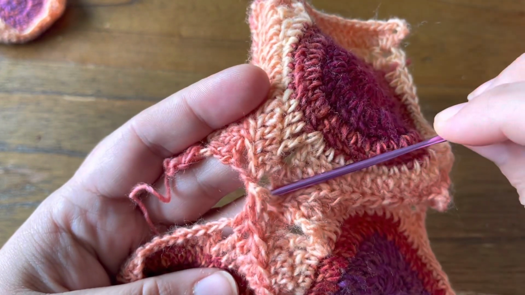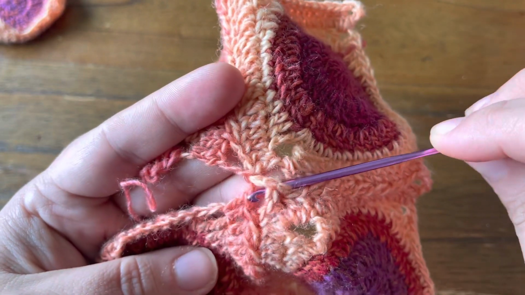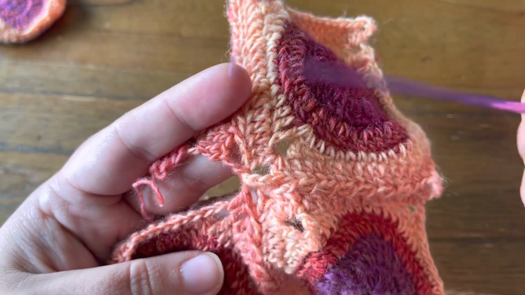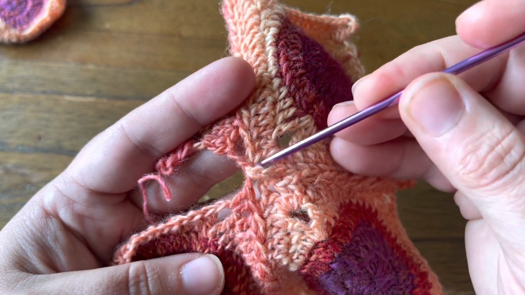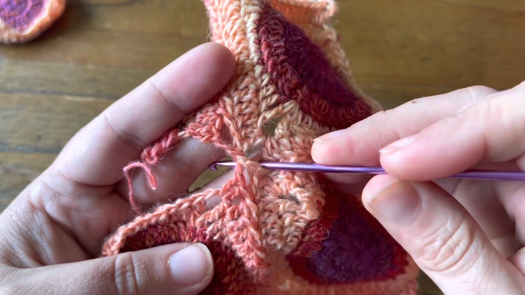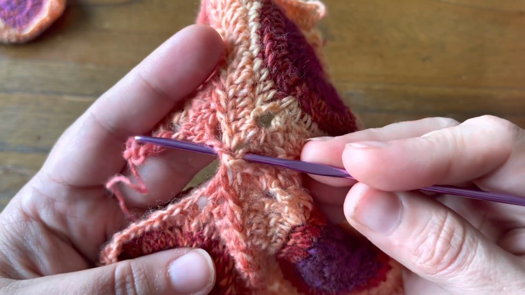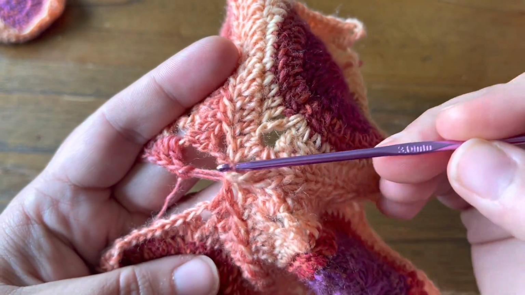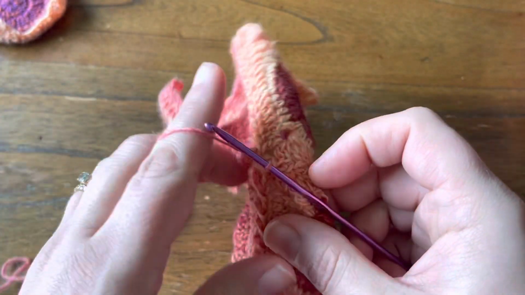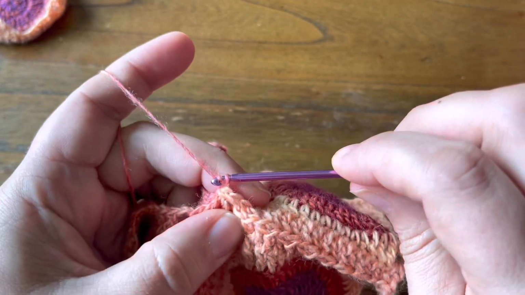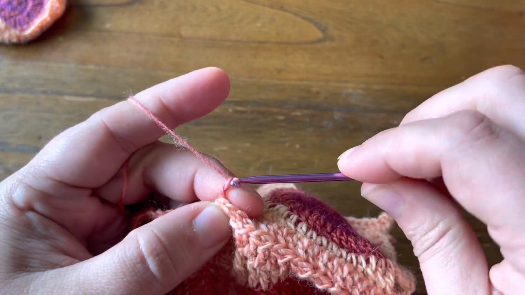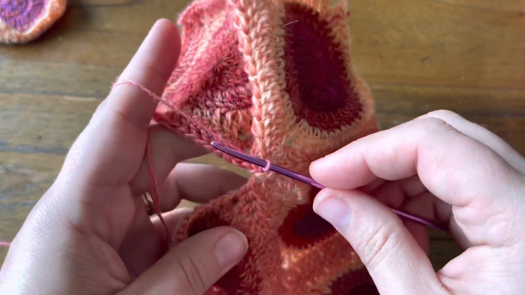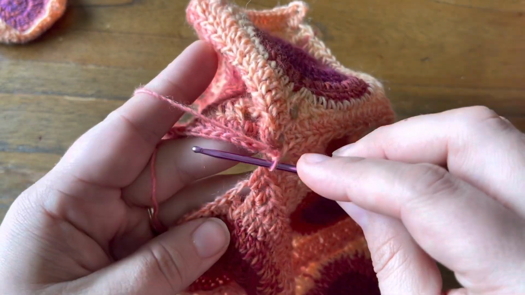And now I'm underneath this chain space as well. So whenever you work this, you're just going to be going quick like this. Just go down through here, and then grab your working loop and bring it through all of this. I stretched it out, but you won't do that. Just keep it normal, and then make your chain. And chain again. So you're going to make 2 chains after you pull your loop through.